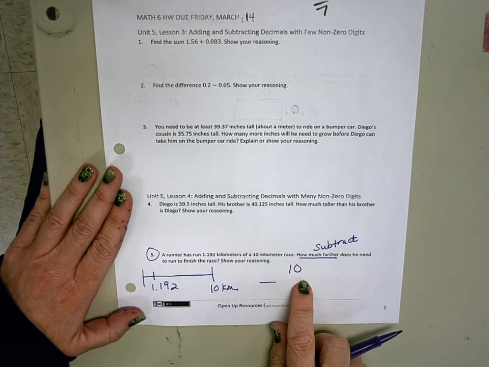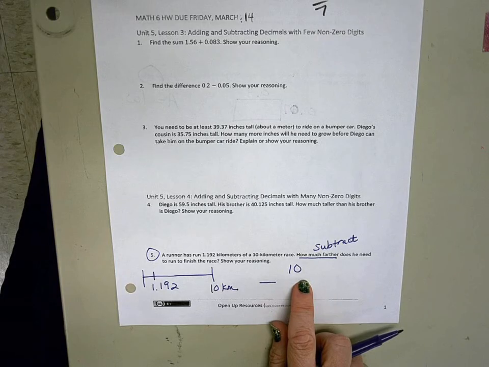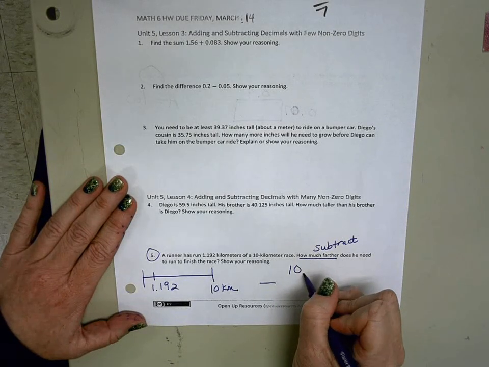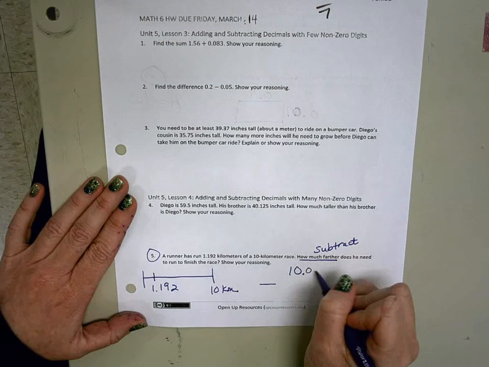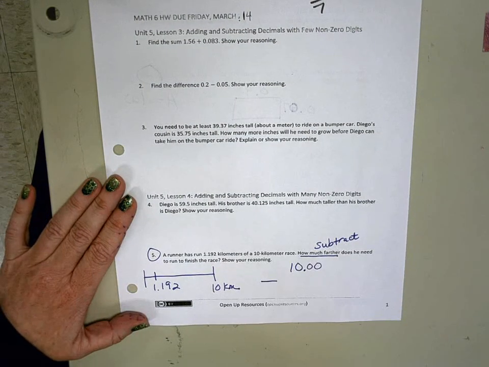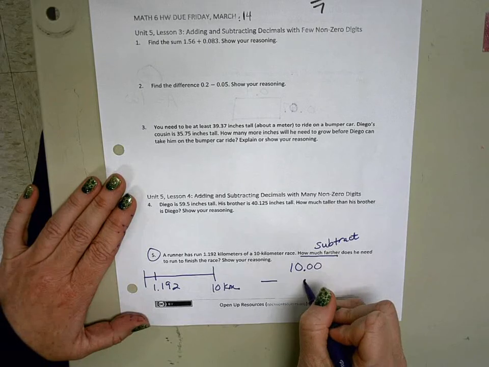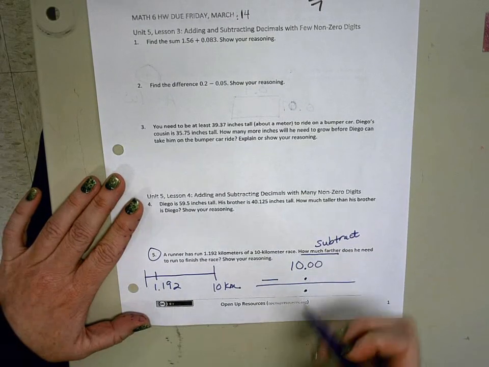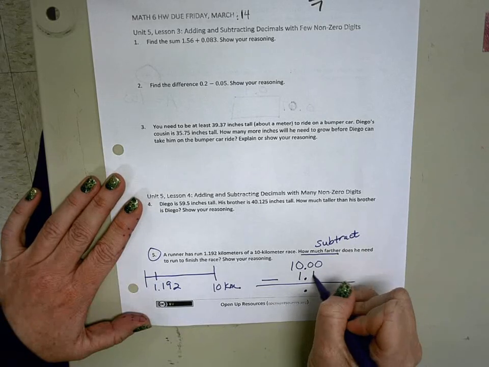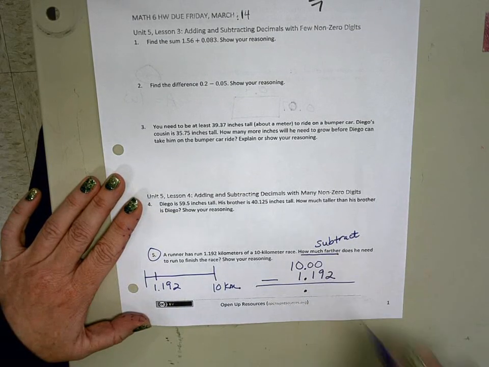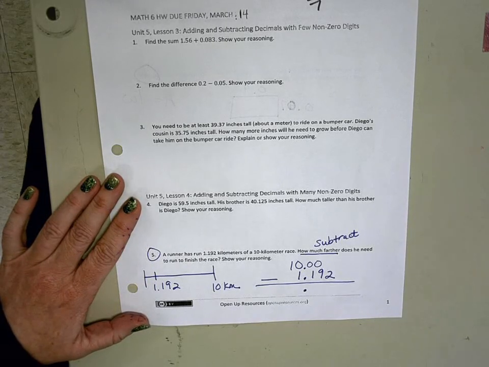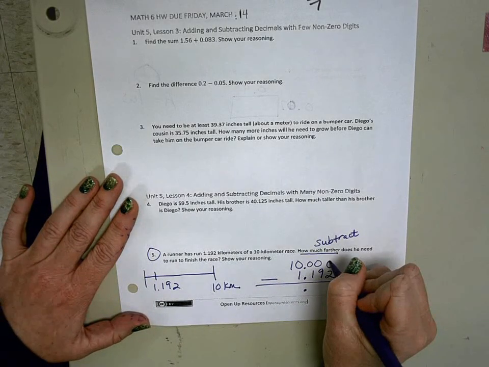And in a whole number, it's not necessary to show the decimal, but 10 is the same thing as $10 or $10.00. And then I could subtract, lining up my decimals like buttons on a shirt. So this is going to be 1 192 thousandths, and I still have that empty space over 2, which means let's put in another 0.